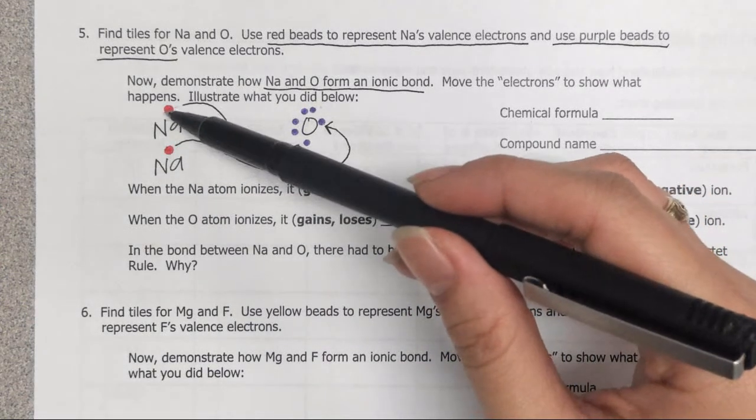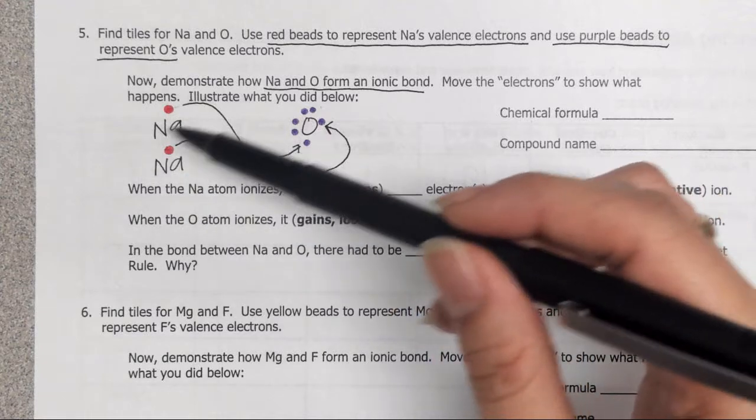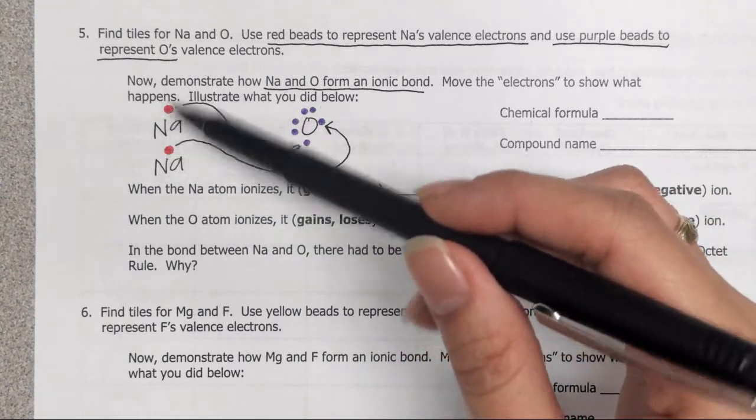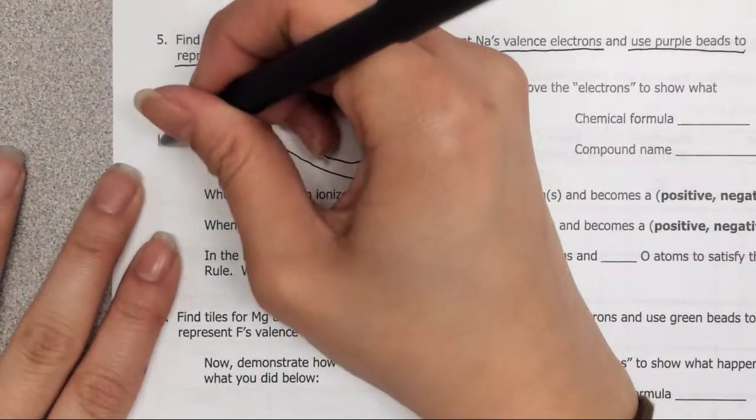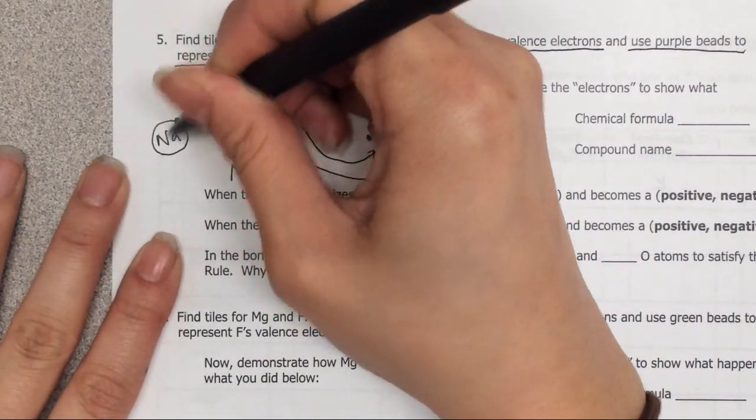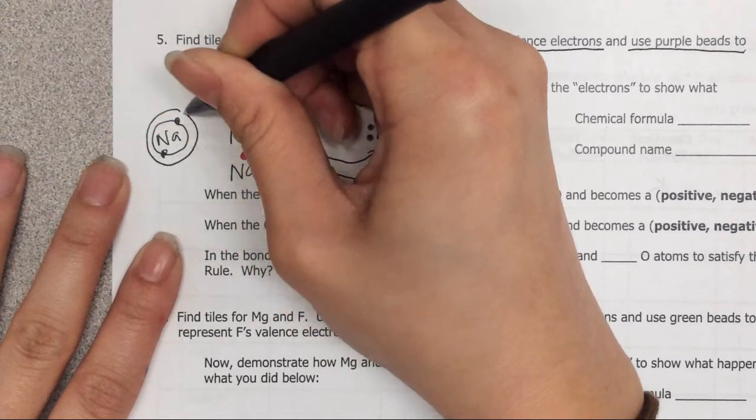Both Nas lose that outer electron, so underneath that is another shell of 8. So these also meet the octet rule. And just to draw on the side what that looks like, just in case we're still confused, Na looks something like this.